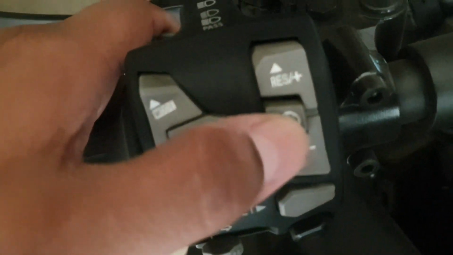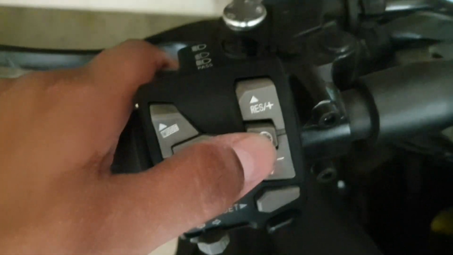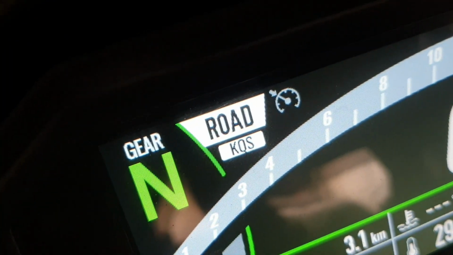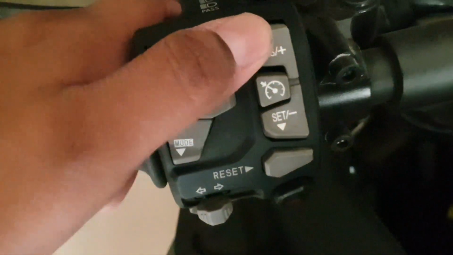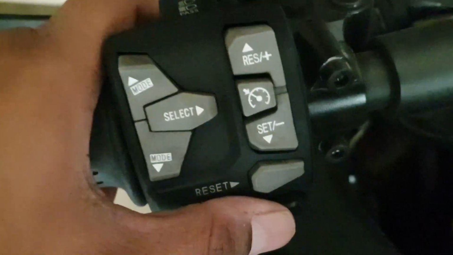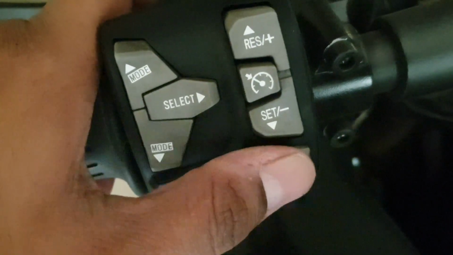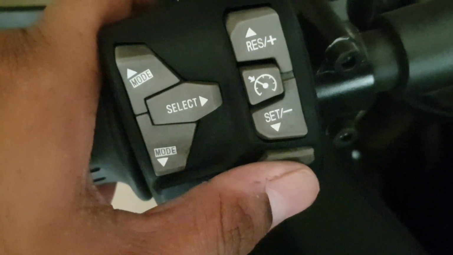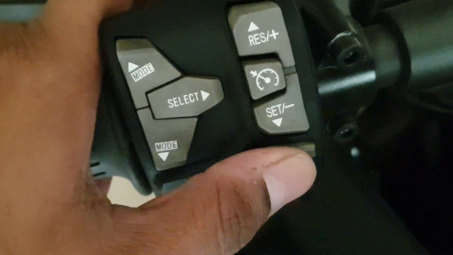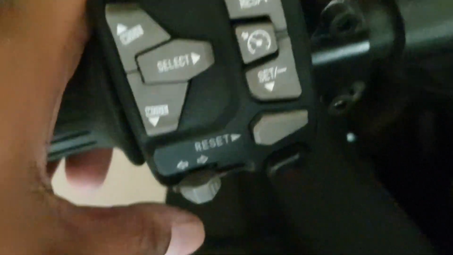Okay, here you have your cruise control. If you see, the logo lights up here and also there. If I put it off, it goes off. And this is a setting for the speed for the cruise control. You have up, down. Here you have a button, I'll show you about this. This is a reset button. In case you want to zeroize your kilometers and all that, you have to use this.